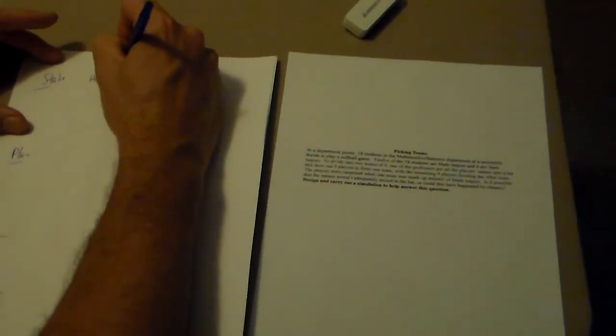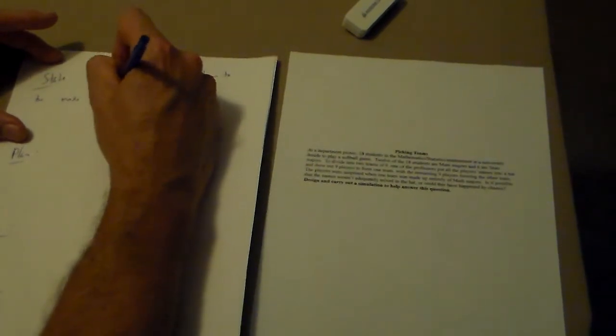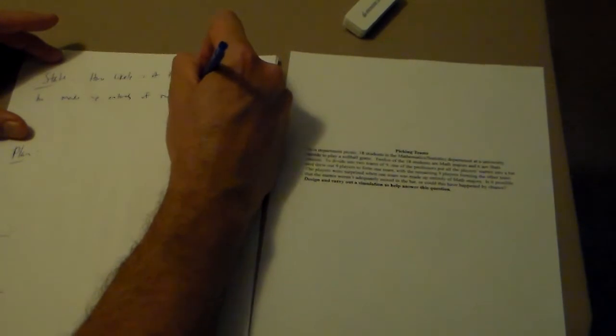Is it possible the names were adequately mixed? So how likely is it for a team to be made up entirely of math majors? All right, so let's take a look. For math majors, ready?